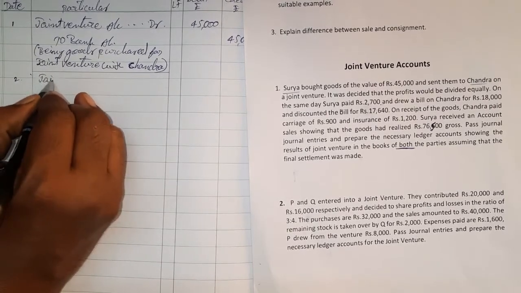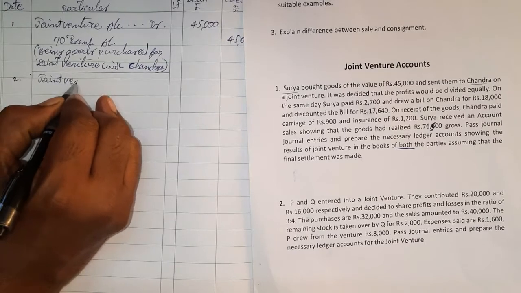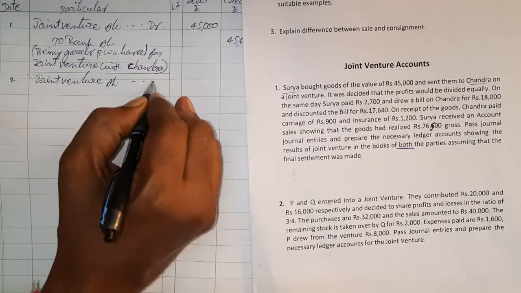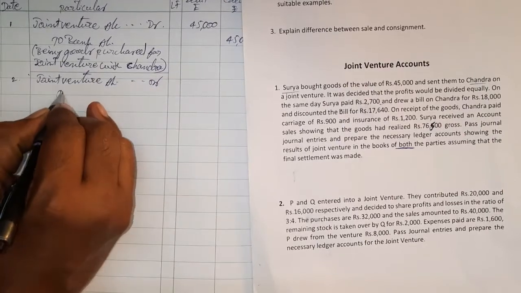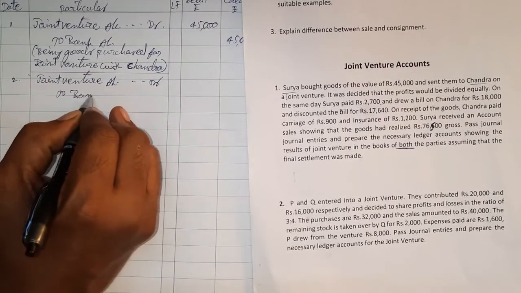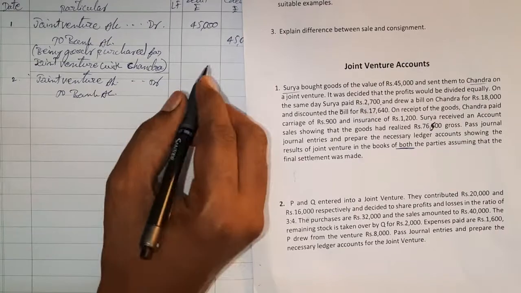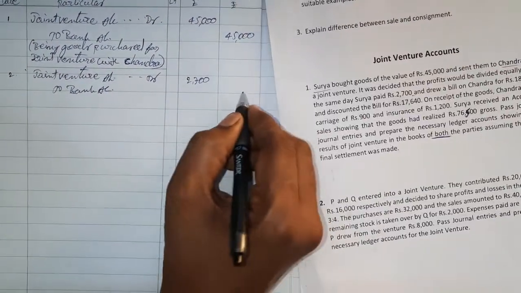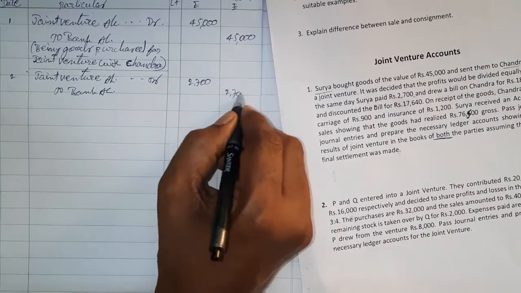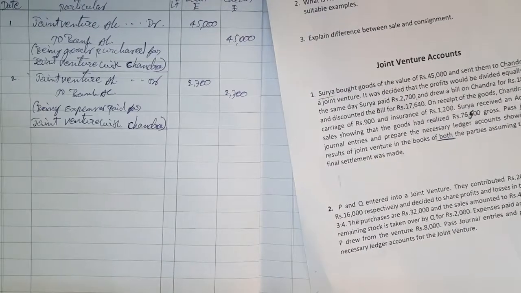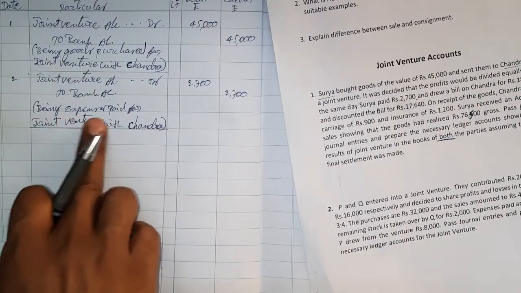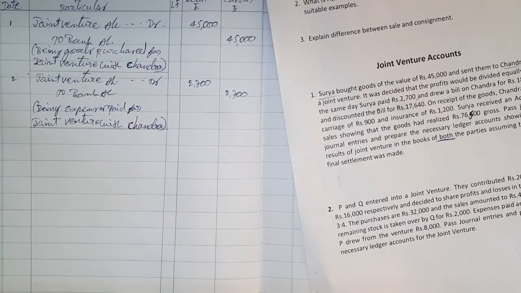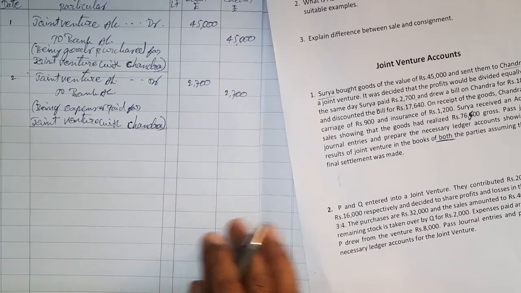Joint venture account debit to bank account, the amount is 2,700. Write the narration: being expenses paid for joint venture with Chandra.